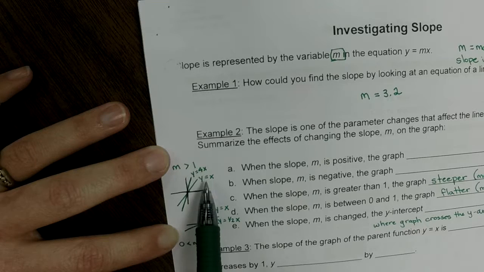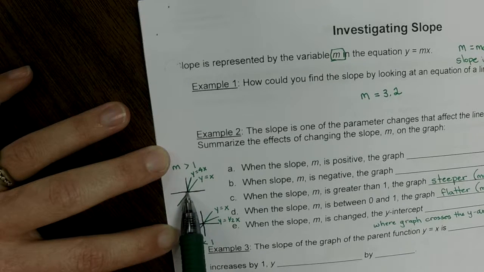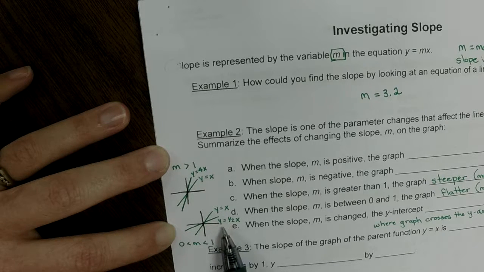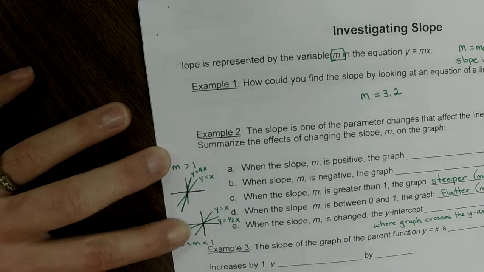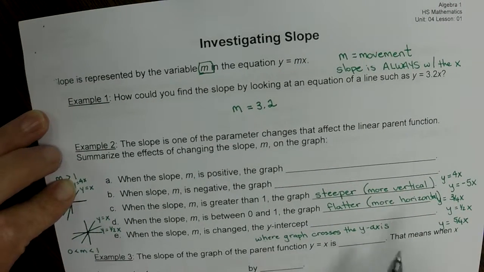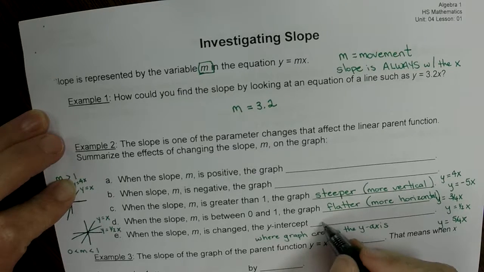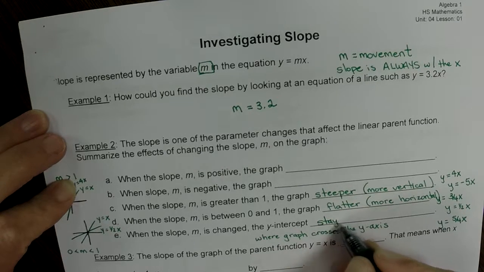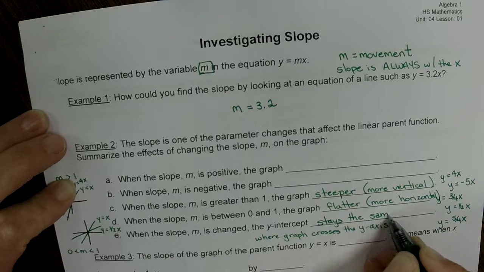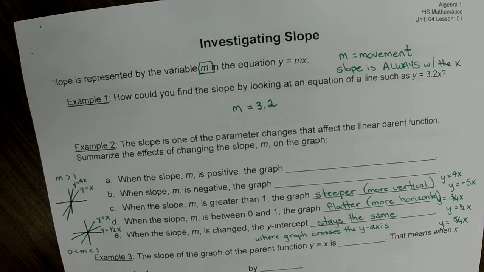I did change the slope, but they still both go through 0. Here's y equals x, here's y equals 1/2 x. They both still go through 0. So does changing the slope change the y-intercept? No. So we'll say the y-intercept stays the same. Changing the slope does not change the y-intercept.